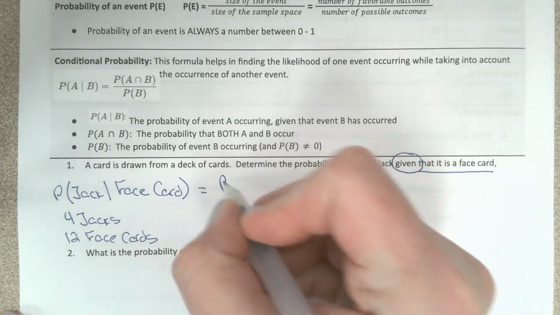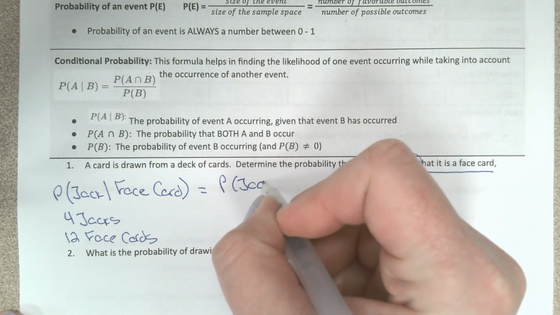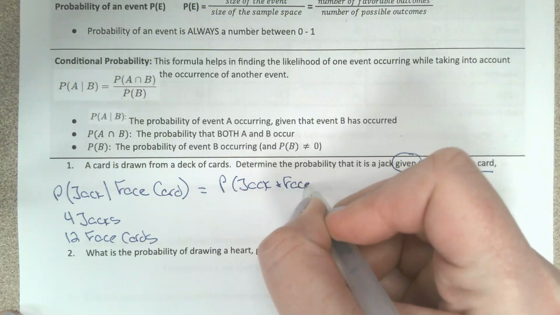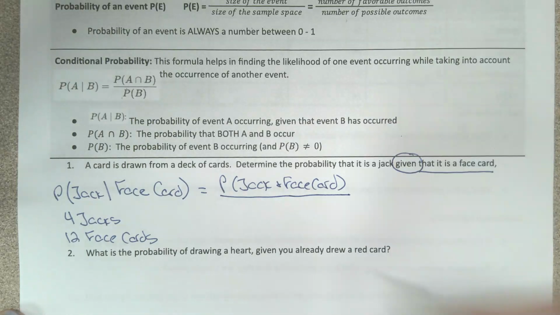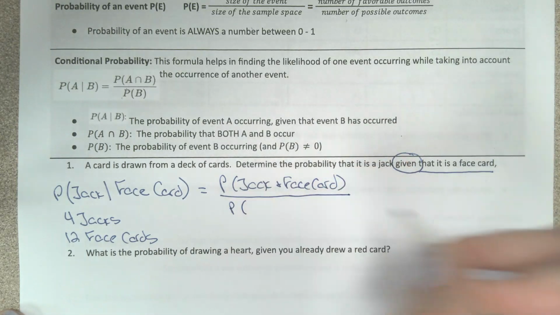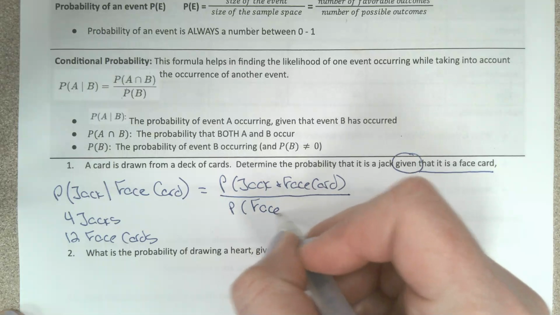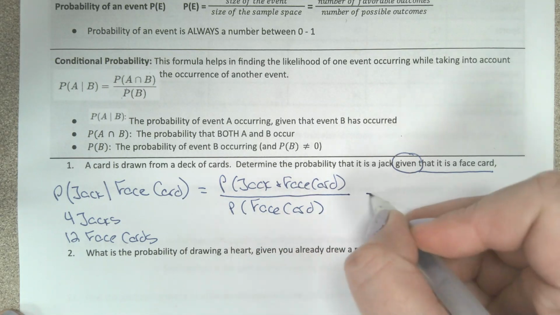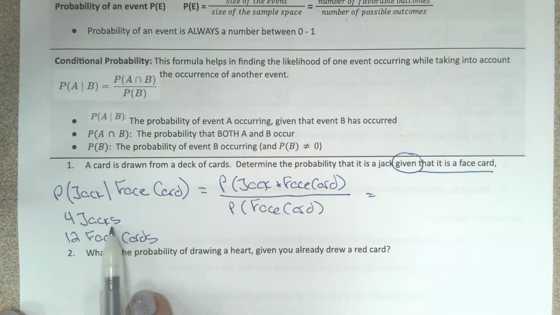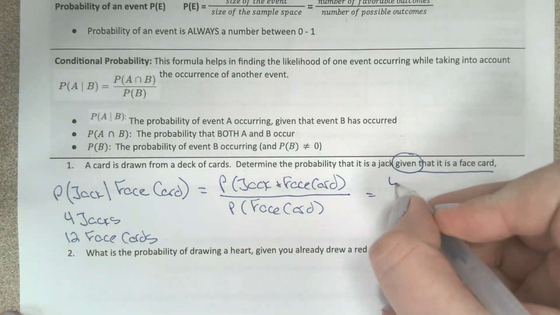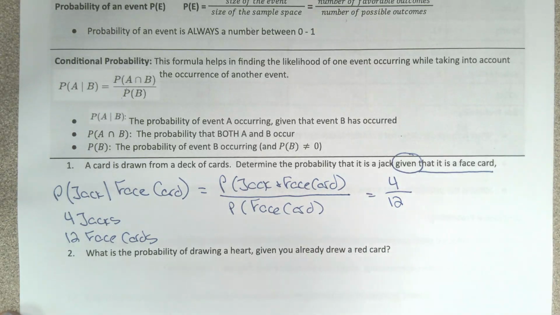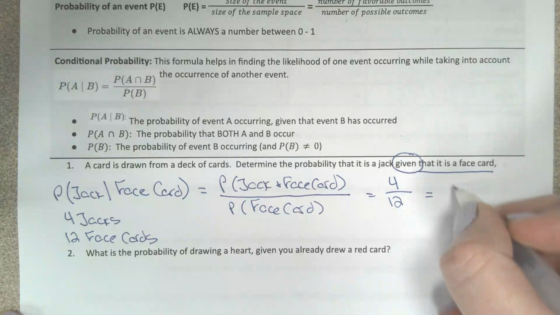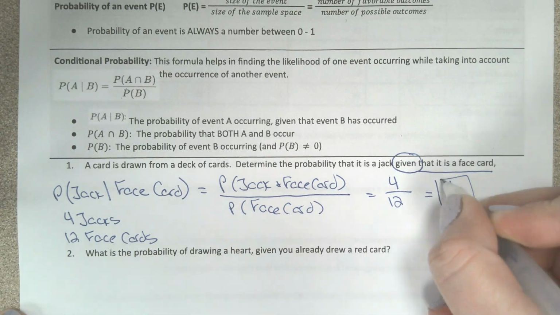So this is the probability that I get a jack and a face card. That's redundant because a jack is a face card, divided by the probability that you draw a face card. So there are 4 jacks in the deck, and there are 12 face cards in the deck. And so when you reduce that, you get 1/3.